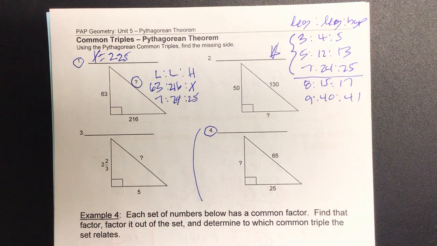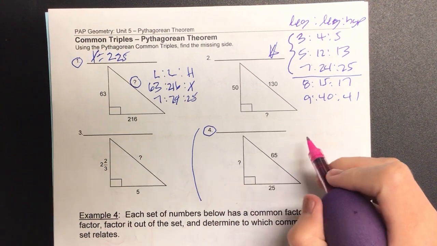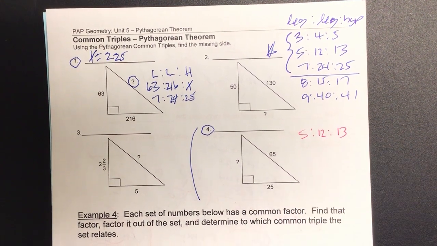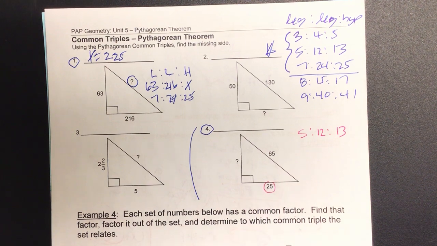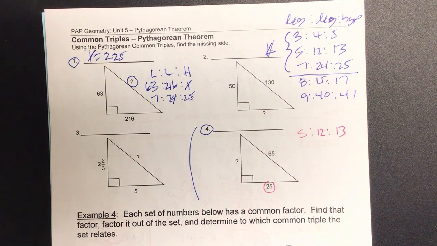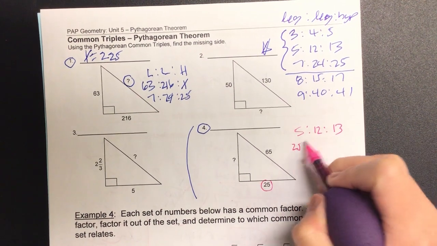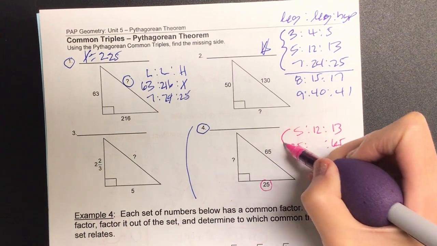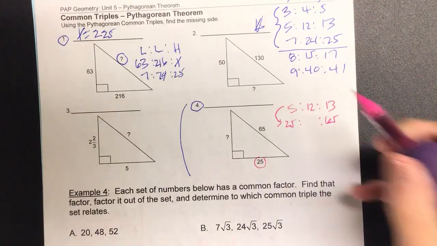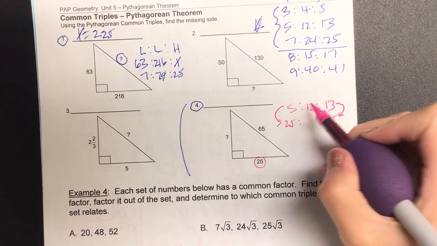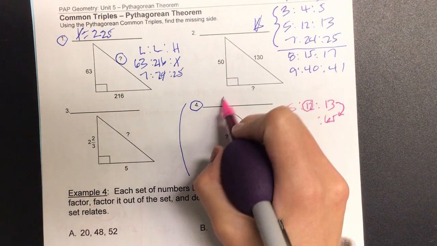Can someone tell me which Pythagorean ratio they used? 5, 12, 13. Okay, so 5, 12, and 13. The only iffy part is, I know this 25 is a leg. We won't know if it's going to go into this one or this one, but we know it's clearly divisible with who? 5, so I'm going to put that underneath. And then 13 is going to get 65. So 5 times what is 25? 5 times 5? Is 13 times 5 65? So then 12 times 5 is how many? Boom.